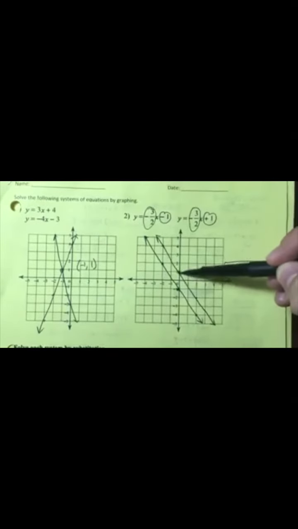Now you can check your answer here for the second one. So this is both systems already graphed. We did the same process here, but we can see that these equations have the same slope. Both of them have a slope of negative 3 over 2, but they have different y-intercepts. The first one has a y-intercept of negative 1. The second one has a y-intercept of positive 1.